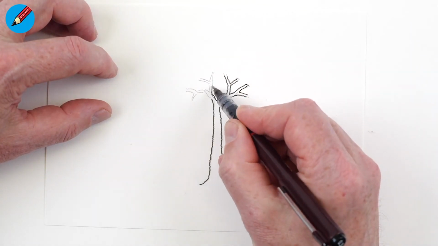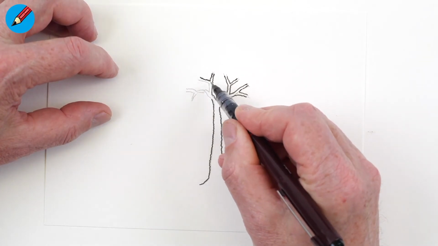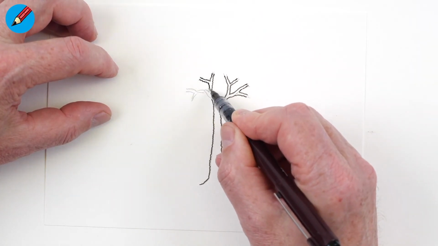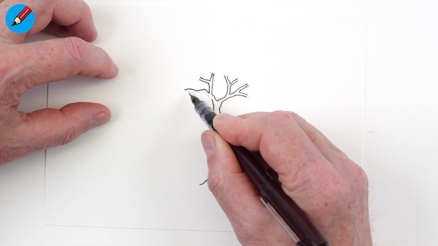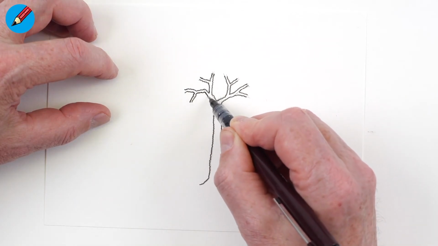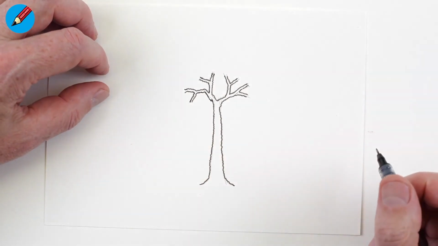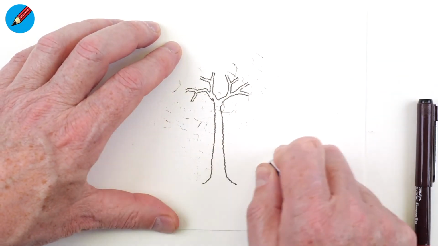And then you have to pretend you're nervous, like you're going to see the head teacher or something like that. And oh, there we go, and there. So we just do a slightly nervous kind of line. And then if you make sure that the ink is dry, you can just erase the pencil marks at that point.